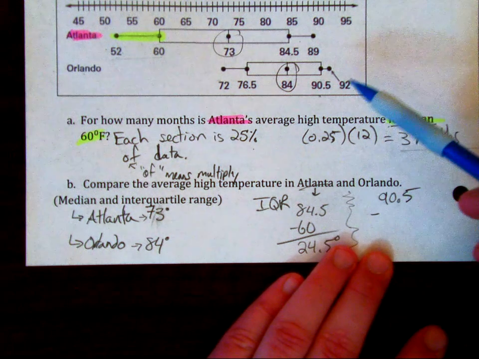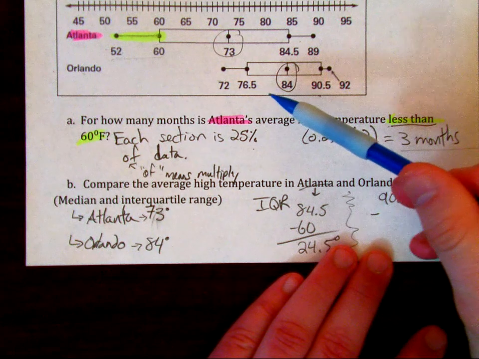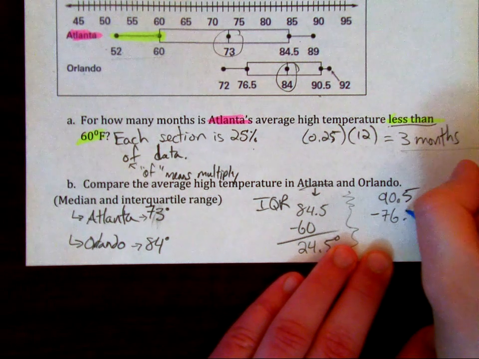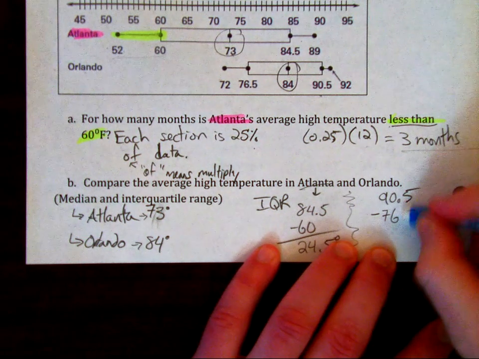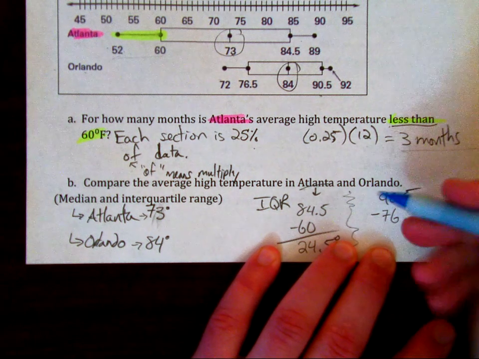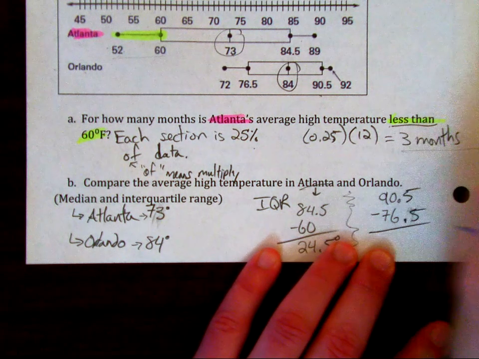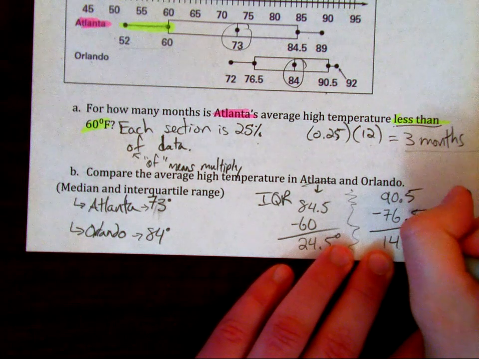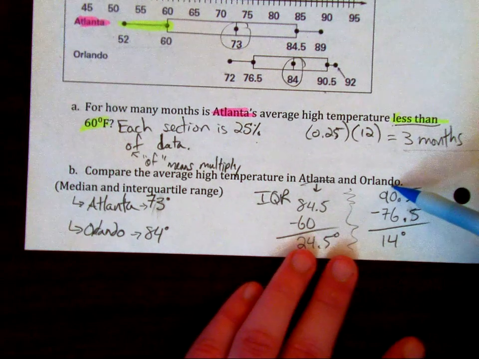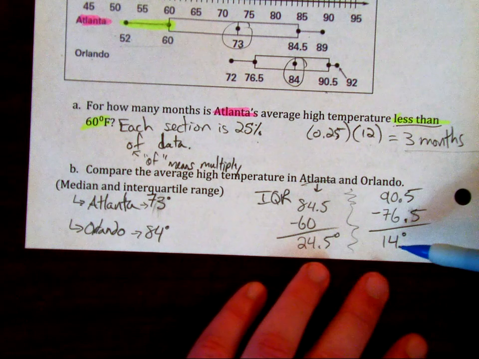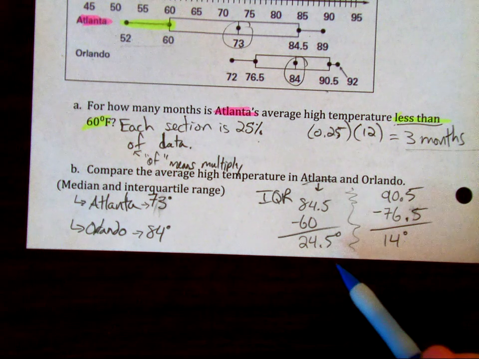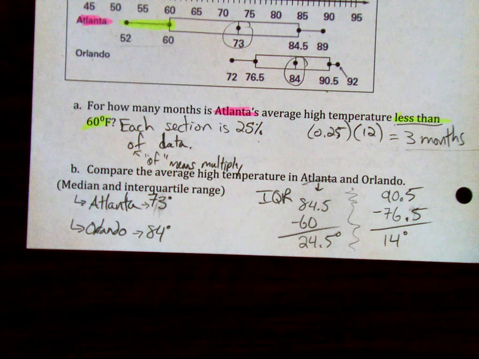There you go. Always find your place on that map and on that box plot. Let me write that correctly as well. It's all good. We're all human. We all make mistakes, but we move on. So that's about 14 degrees. Orlando's interquartile range was 14 degrees, where Atlanta's was 24.5.